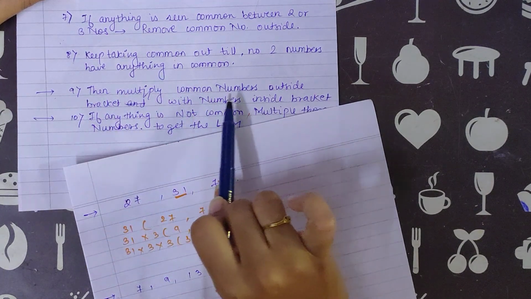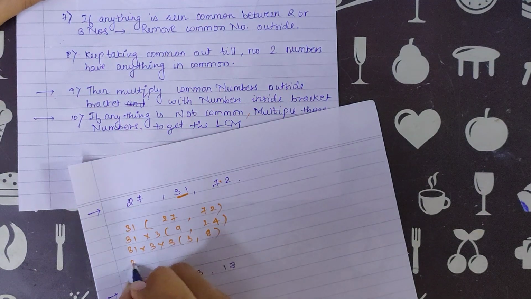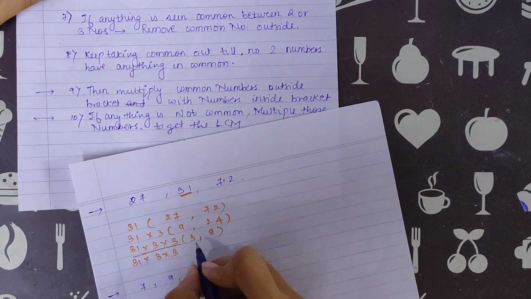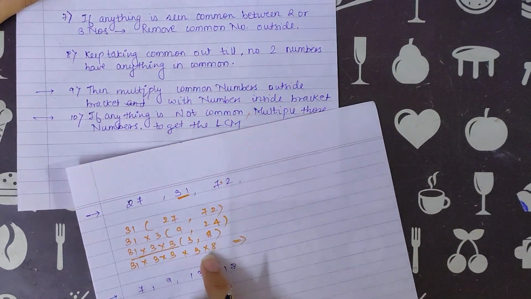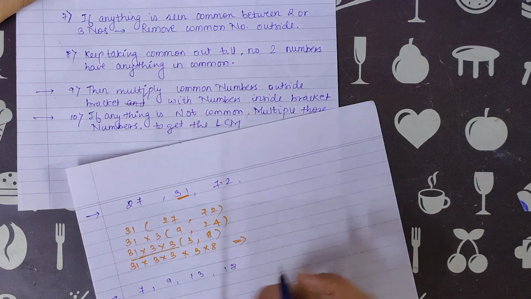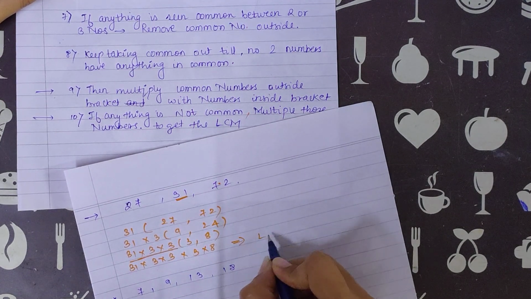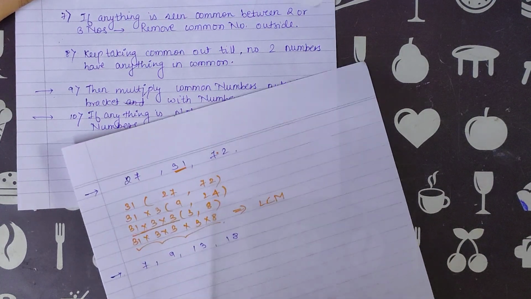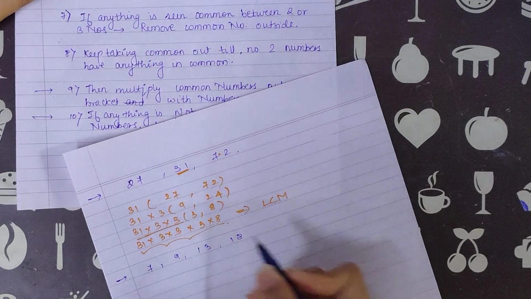So now what is this? Then multiply the common numbers outside the bracket with the numbers inside the bracket. These are the common numbers, and then with the numbers inside the bracket. So this is your answer: 31 into 3 into 3 into 3 into 8. You have to multiply, and this is your LCM. Fine. Let's move forward. Again, next sum: 7, 9, 13 and 18.